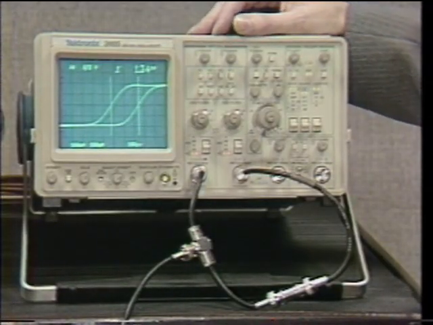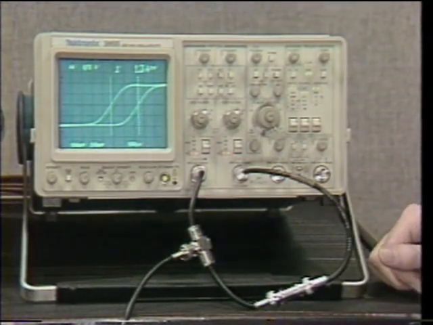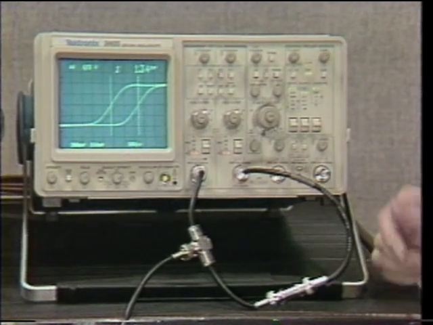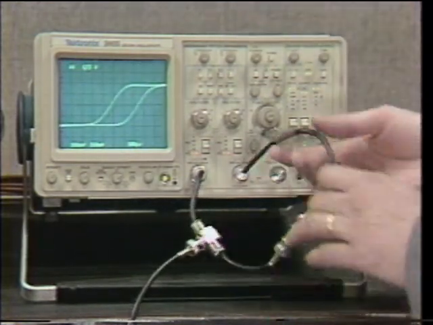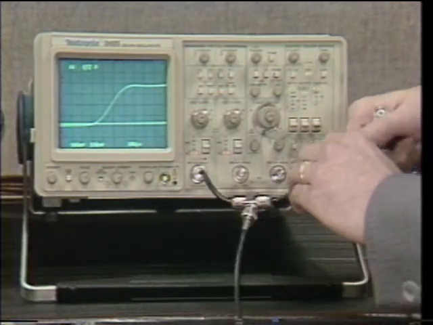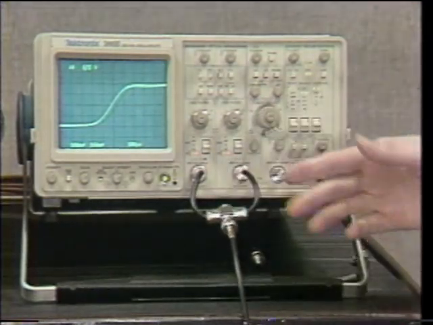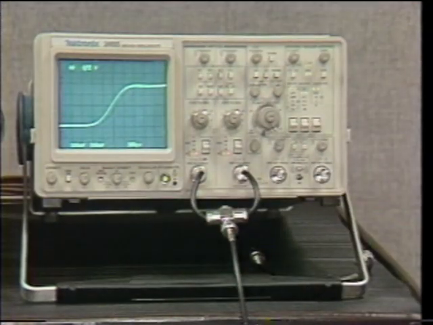One important feature of the 2445 and 2465 that adds to our confidence in making these measurements is a matching feature for the channel 2 delay. We'll set that up by taking out our cable and reestablishing a matched signal path for channel 1 and channel 2.